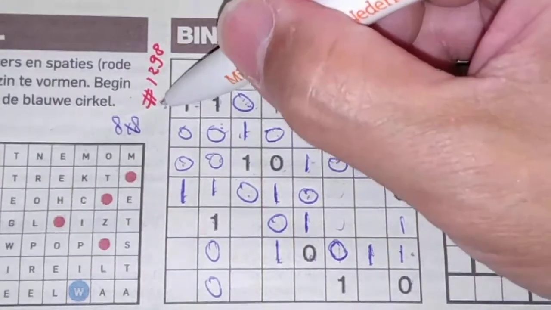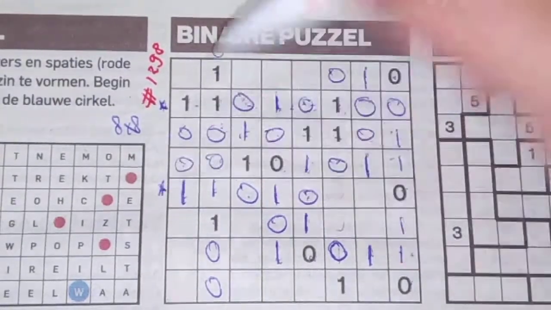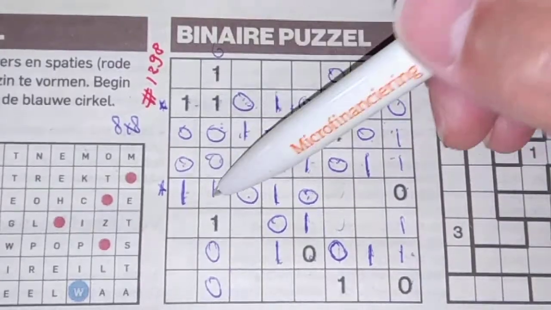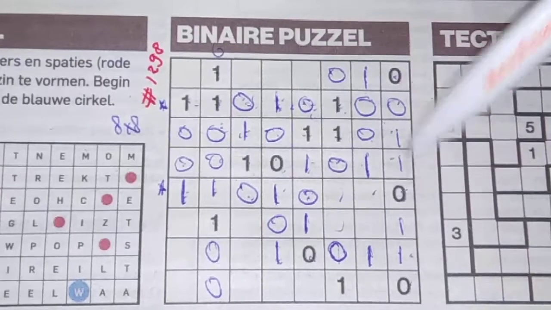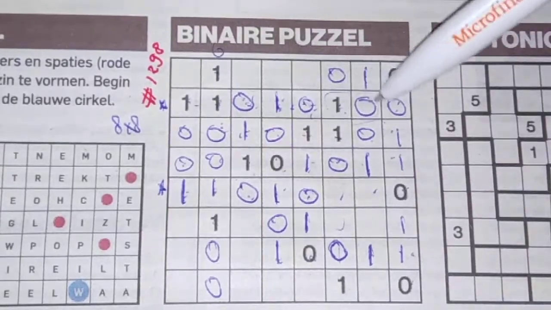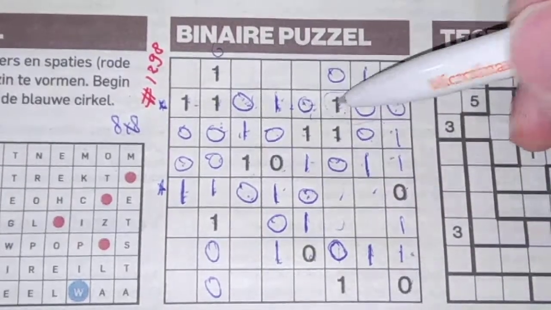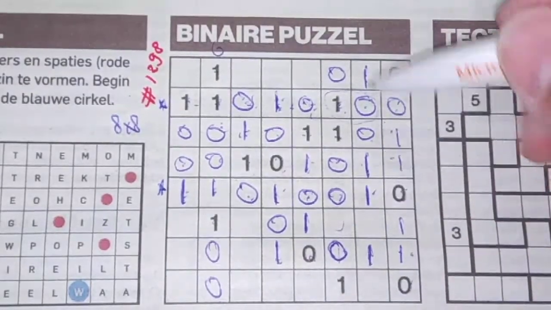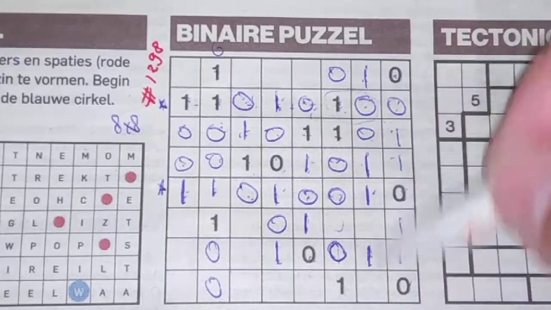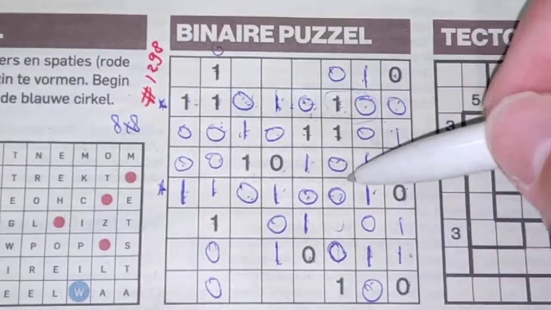Yeah. This row and that row are almost the same. 1 1 1 1 0 0 1 1 0 0, empty box, 0 0. So I need to switch these two numbers. We have a one here, this should be a zero. We have a zero here, this should be a one. 1 2 3 4, 4 ones. So the rest are zeros.